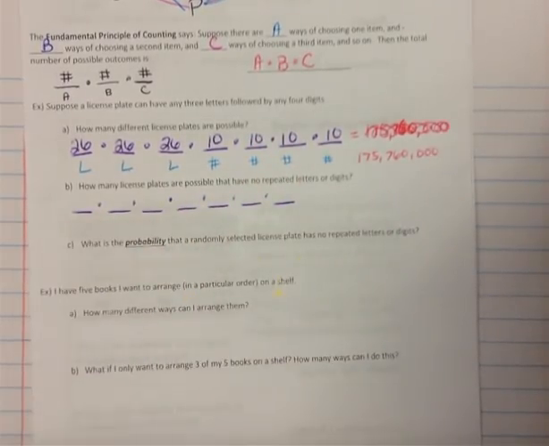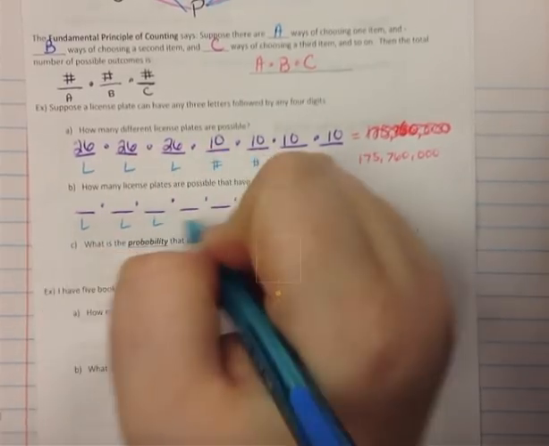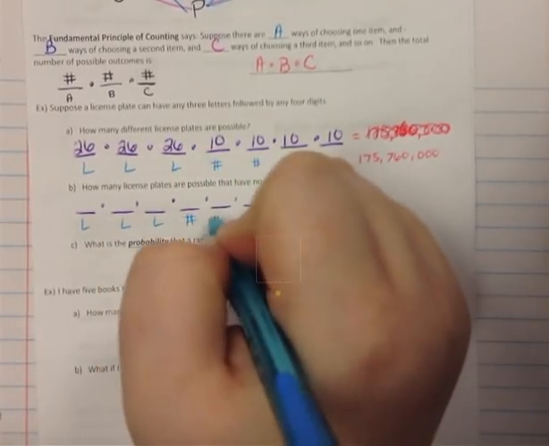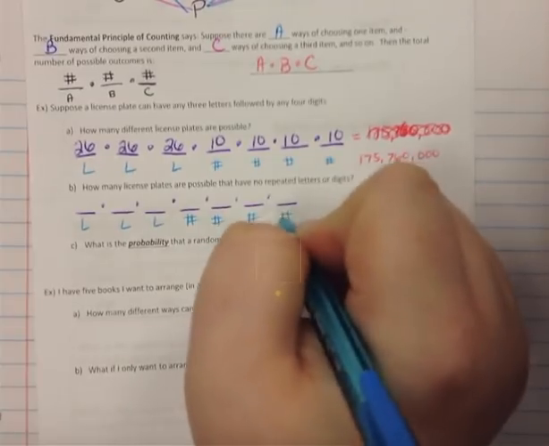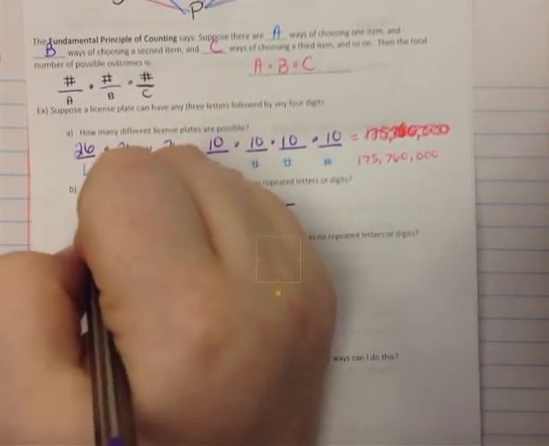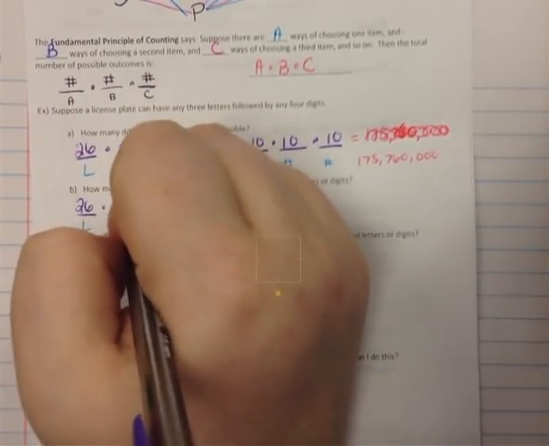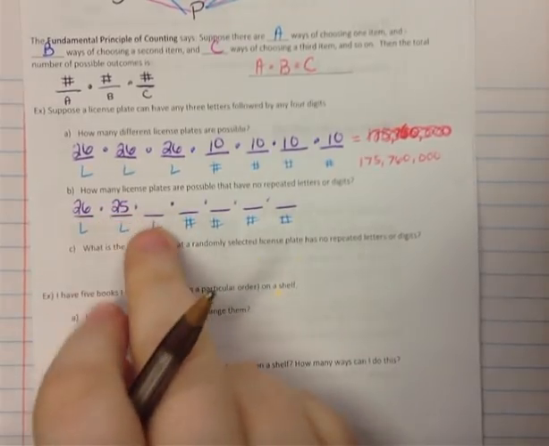But now, we still have our 3 letters in front. We're still going to have our 4 digits. The first spot can be any of the 26 letters. But now I can't repeat the letter, so I have to go down to 25. I can't repeat either of those 2 letters, so now I have to go down to 24.